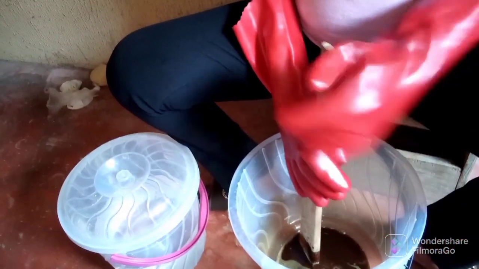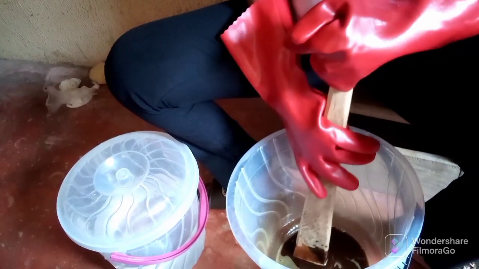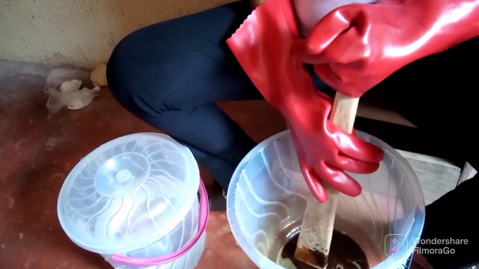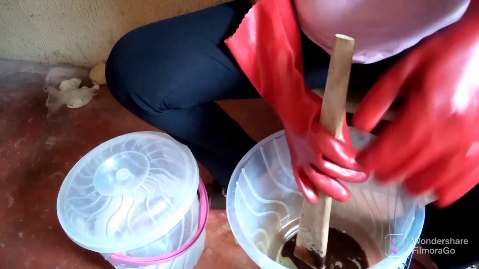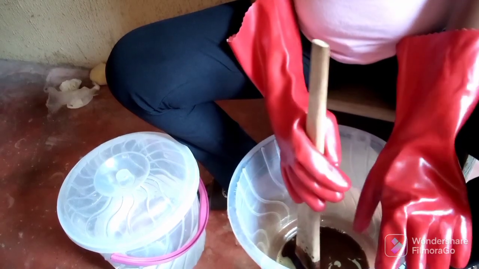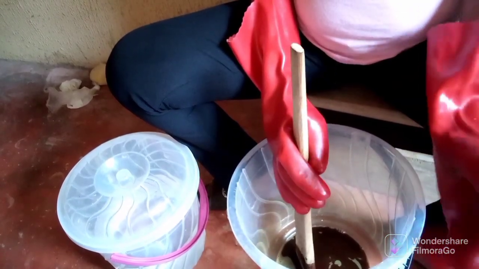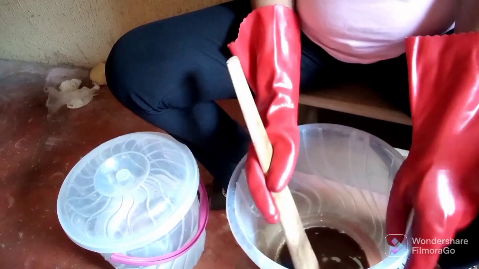So far we've added Texapon, pine oil, Lysol, phenol, carbolic acid. The next chemical we're going to be adding is our IZAL concentrate. You can add IZAL booster too, but it is optional if you are producing for commercial purpose.